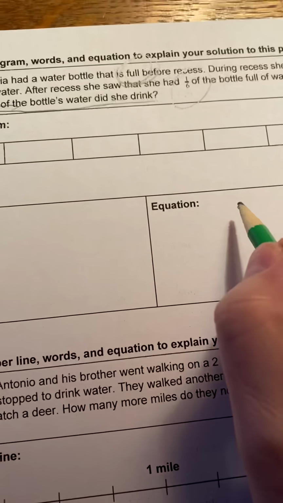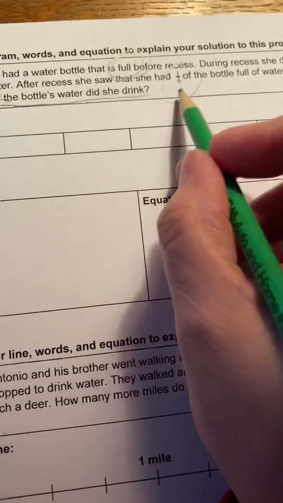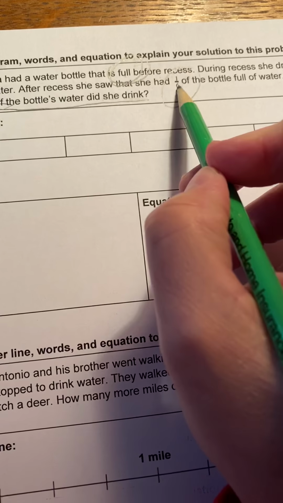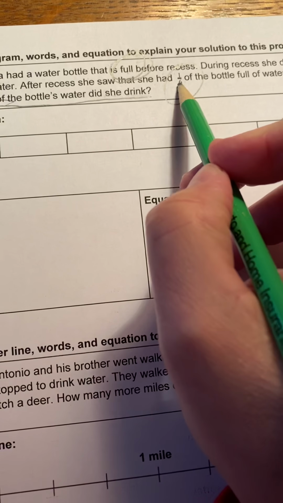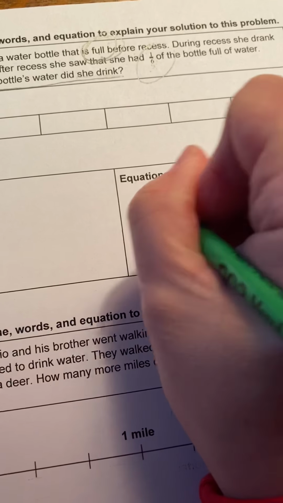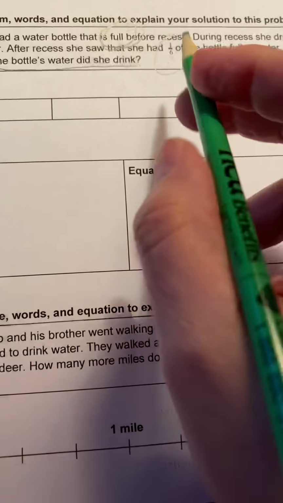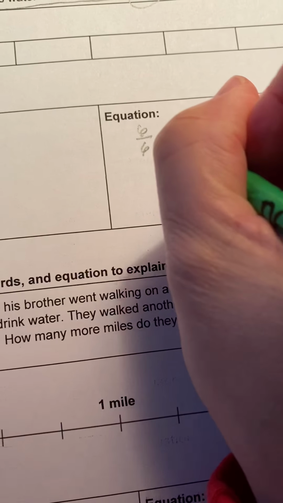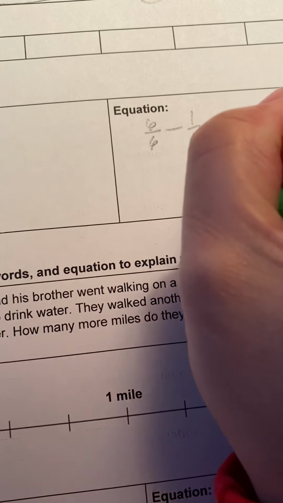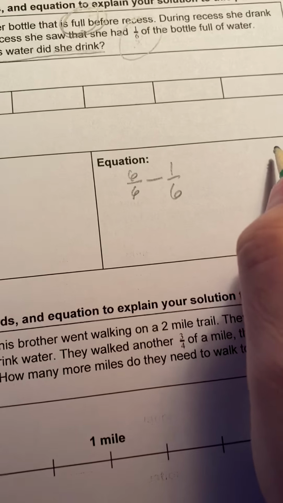So what do you think the equation is going to be that we're going to use to set up with our variable? Well, if she has 1/6 left and a full bottle, this is broken down into 6. So what do you think the first number is going to be? And I bet you said 6/6, because that's 1 whole or 1 full bottle. Now, we're looking for how much she drank, and we don't know how much she drank, but we do know that she had 1/6 of the bottle left when she was done with recess.